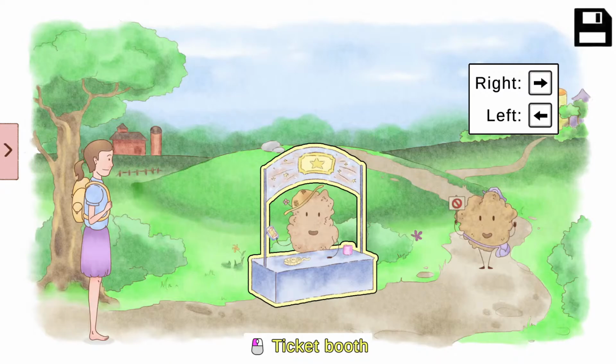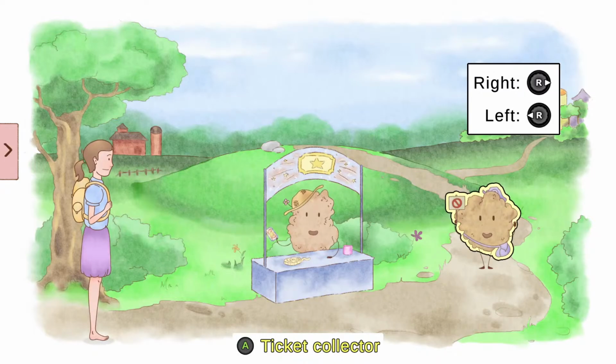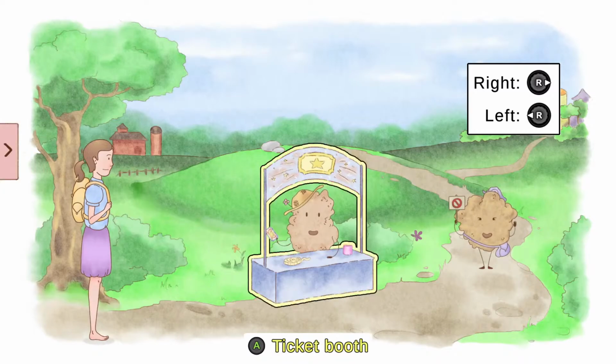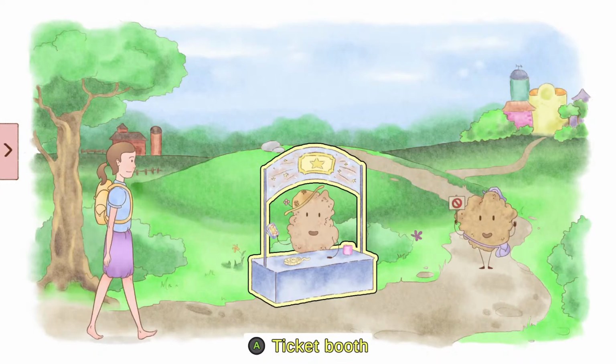Press right arrow to focus next item. Press left arrow to focus previous item. Auto saving. Ticket booth. Press left mouse button to select. Ticket collector. Side menu. Ticket booth.